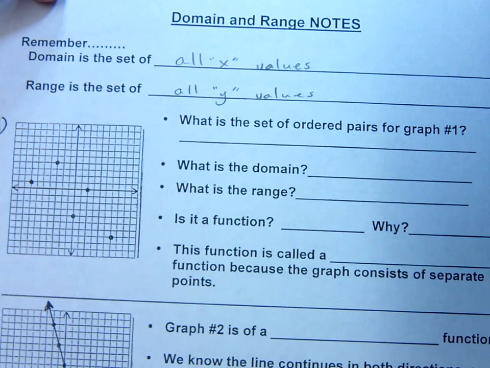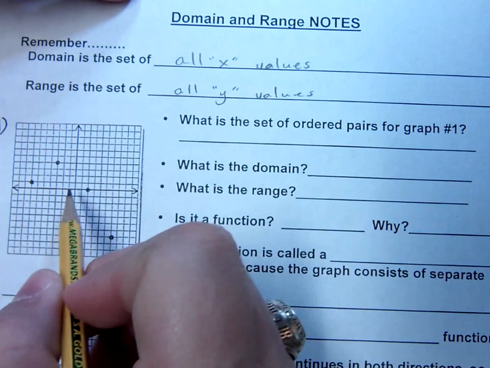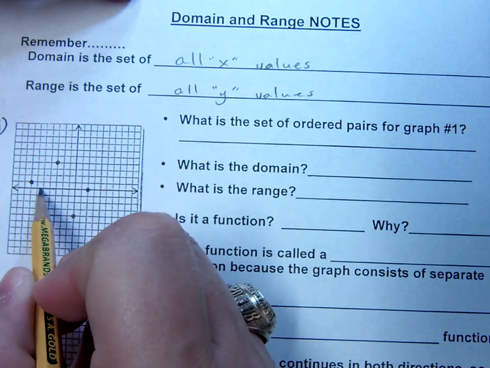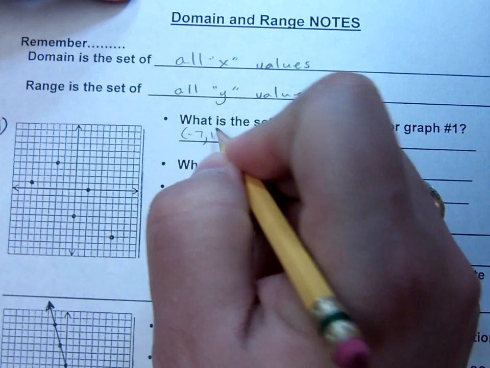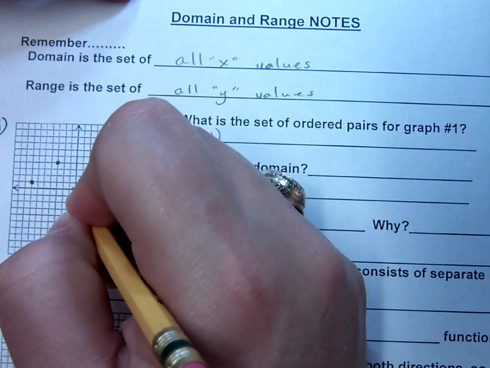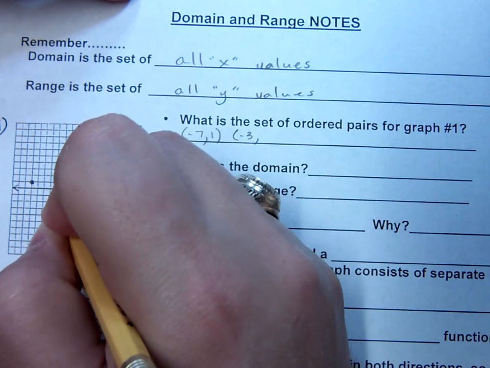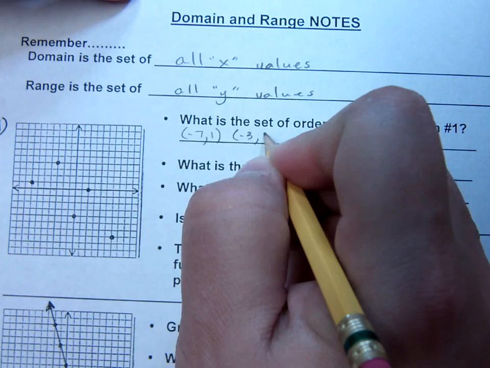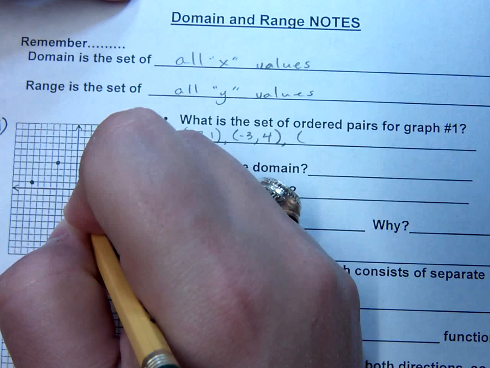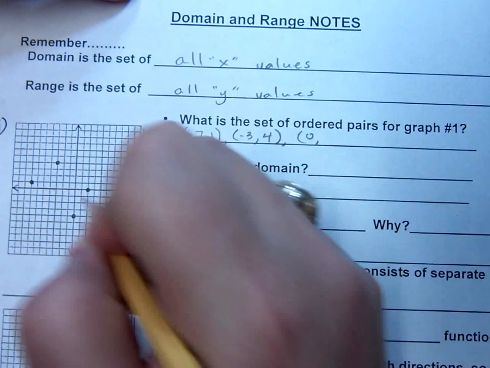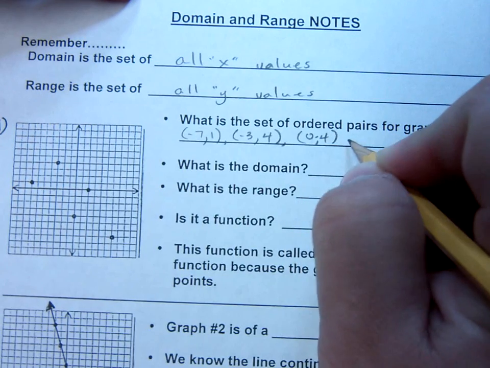All right, so let's look at the first example. It says, what are the set of ordered pairs for graph number 1? So I just want us to go ahead and find the set of ordered pairs. Here I've got negative 1, 2, 3, 4, 5, 6, 7, negative 7, and then up 1. So my ordered pair for that one is negative 7, 1. I'm just going to go from left to right. So then I have negative 1, 2, 3, so negative 3, up 1, 2, 3, 4, so positive 4, so negative 3, 4. Then I have 0 over and 1, 2, 3, 4 down, so negative 4, so 0, negative 4.